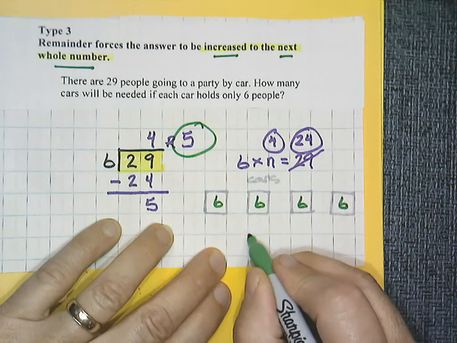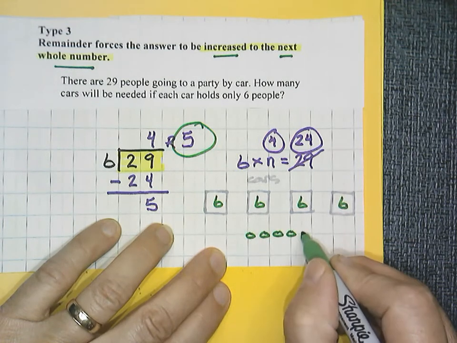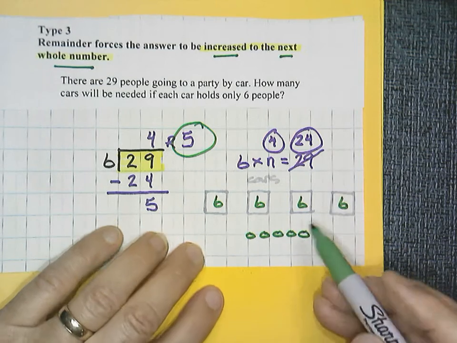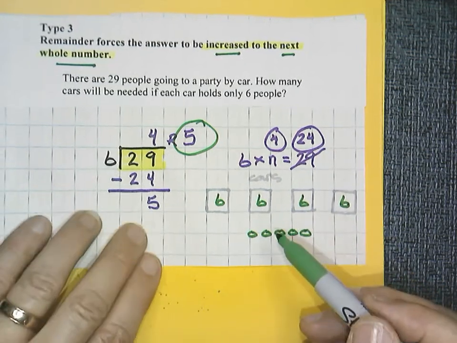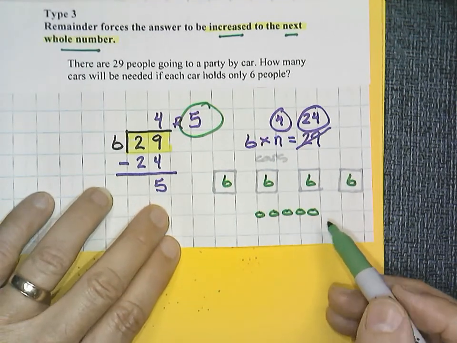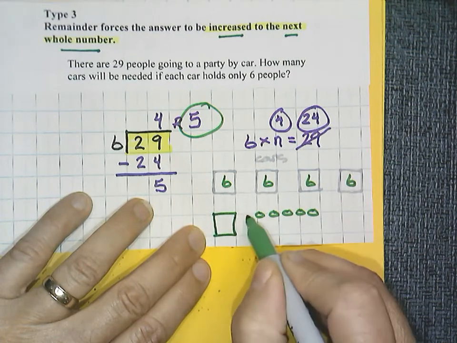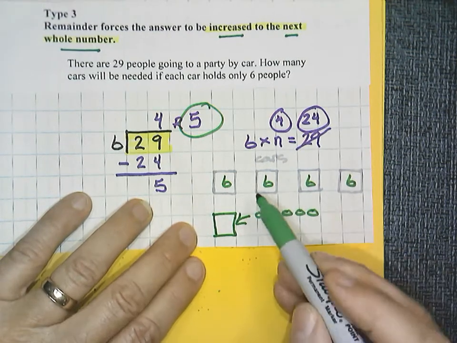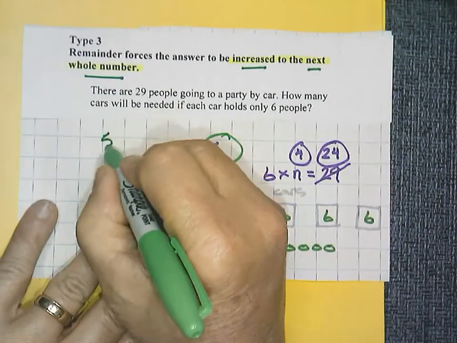In other words, we're talking about 5 people, 1, 2, 3, 4, 5, who can't fit in the cars. In a real life situation, these people would not be left behind. They would actually have to get another car. So in this case, it would not just be 4 cars, it would be 5.